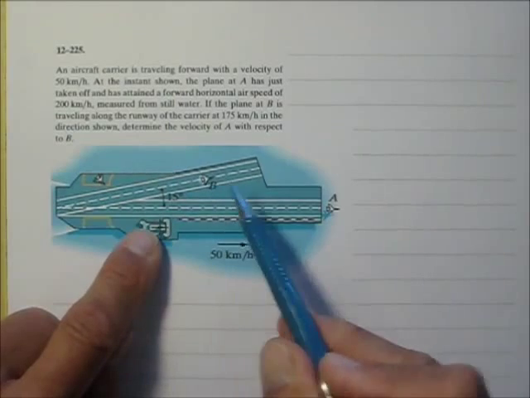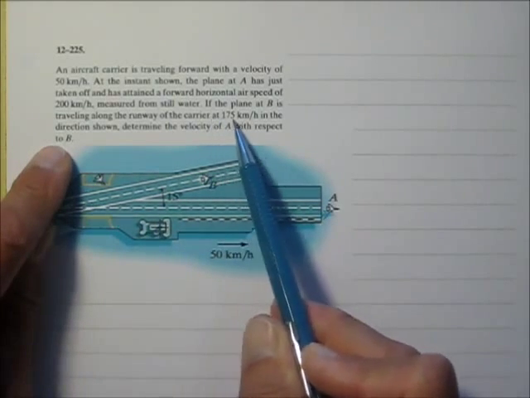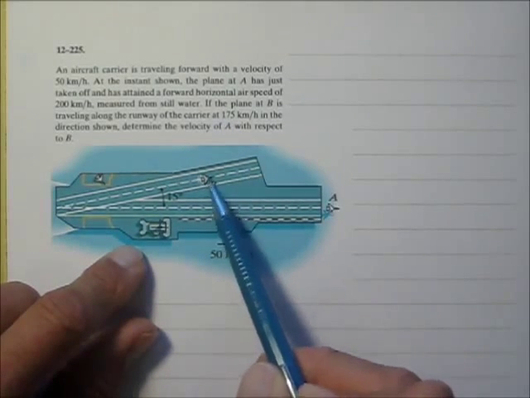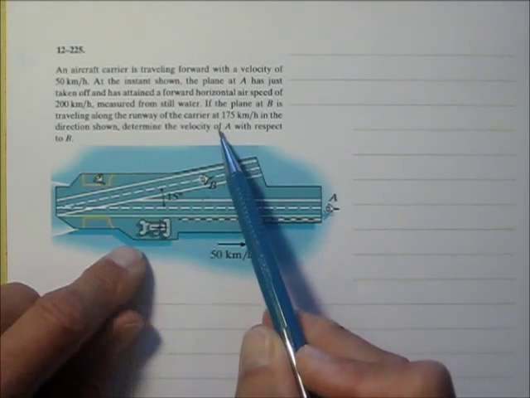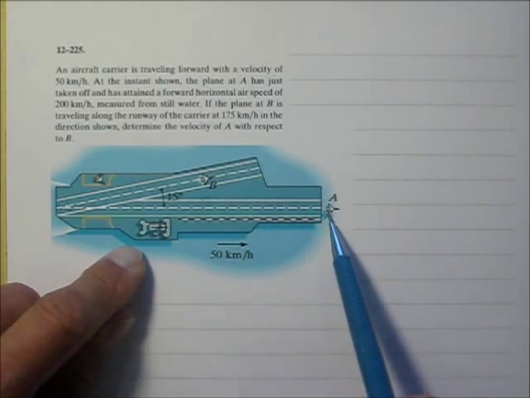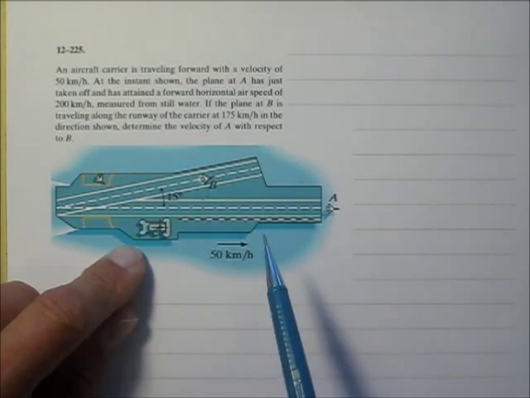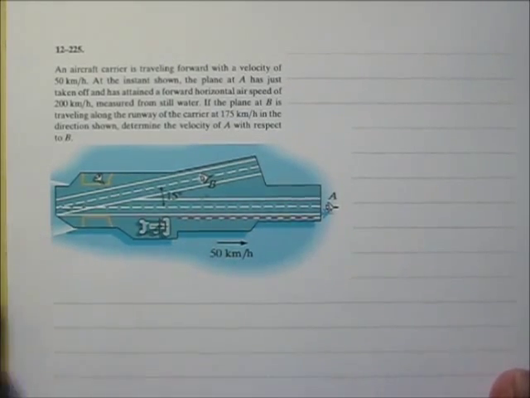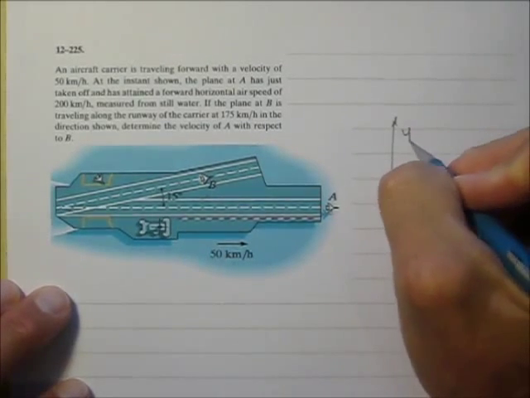This guy B is taking off, and his speed is relative to the actual carrier, and it says that he's going at 175 kilometers per hour relative to the carrier. And we want to find the velocity of A with respect to B. So if I'm standing on B, what does the velocity of A look like? All right, so first let's establish our axes. I'll say that that's going to be my X and my Y.